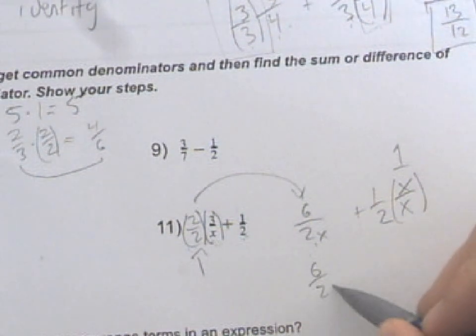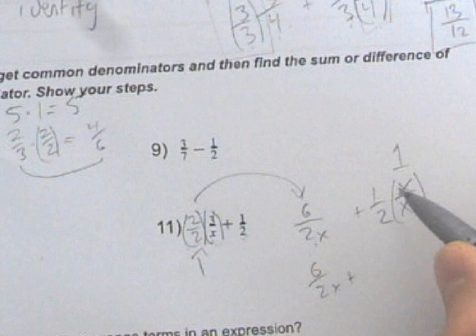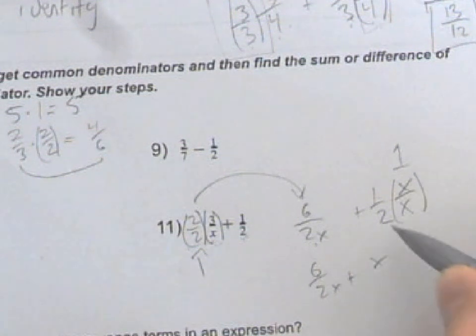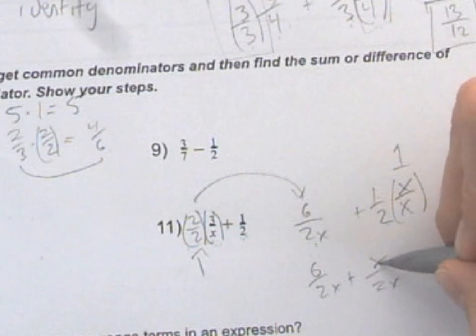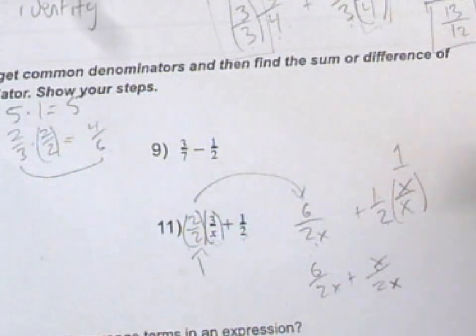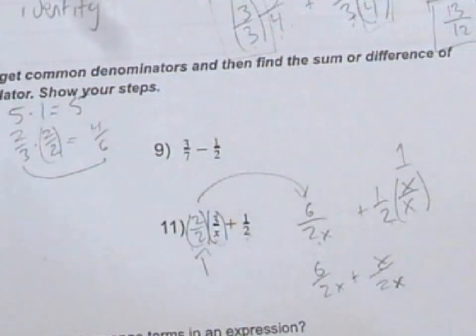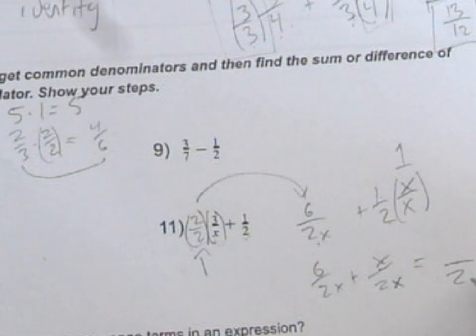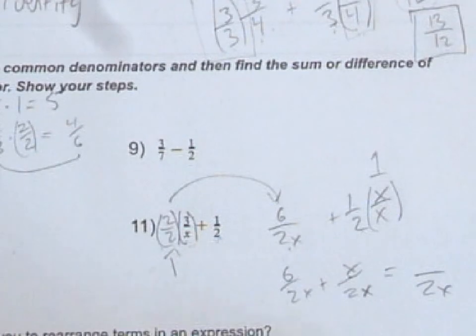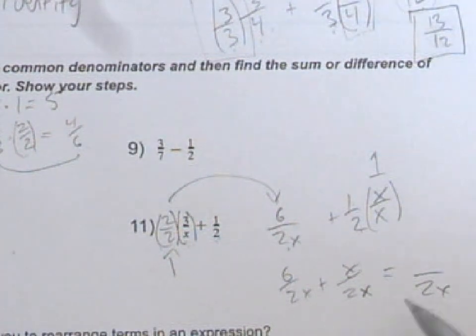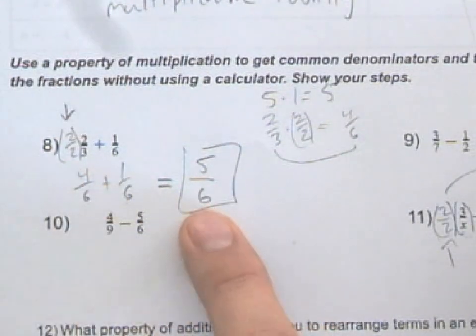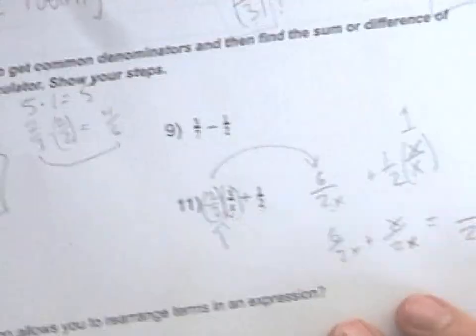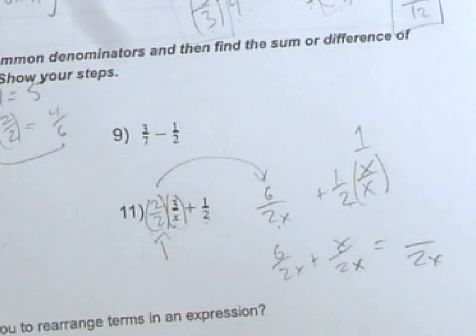So 6 over 2x plus 1 times x is x, 2 times x is 2x. Okay, now we got common denominators. Whenever we're adding fractions and we have common denominators, the final answer will have that common denominator. So in this case, our final answer is going to have a 2x on the bottom. Just like over here, when we had the common denominator 6's, we had a 6 on the bottom.